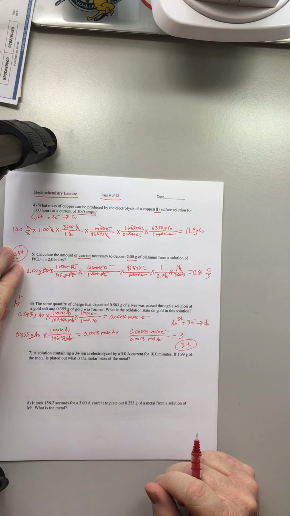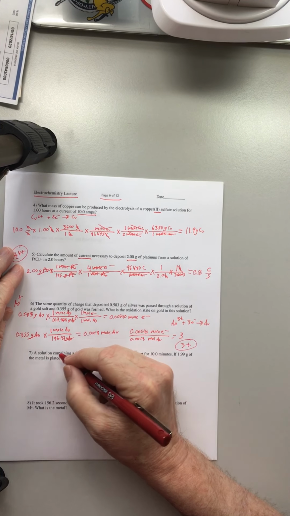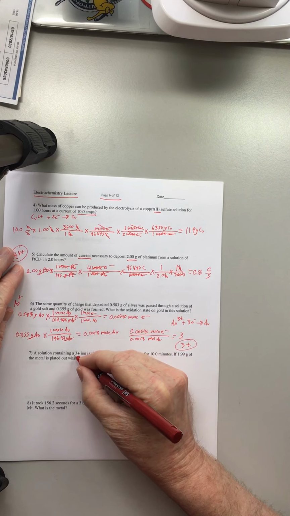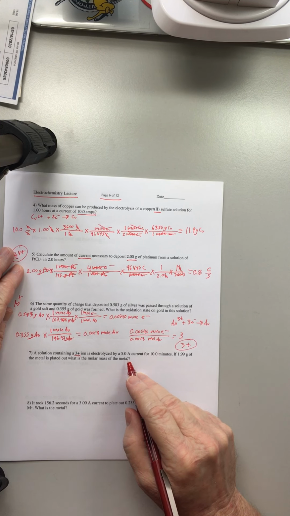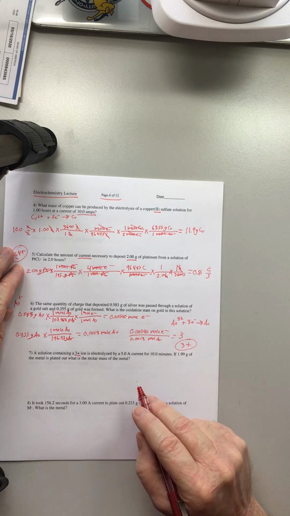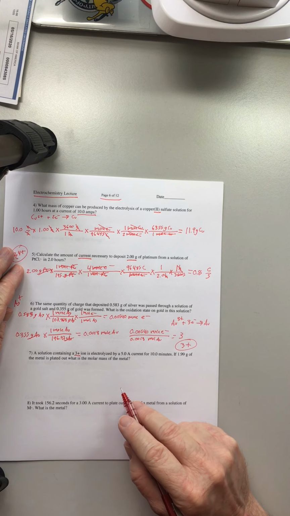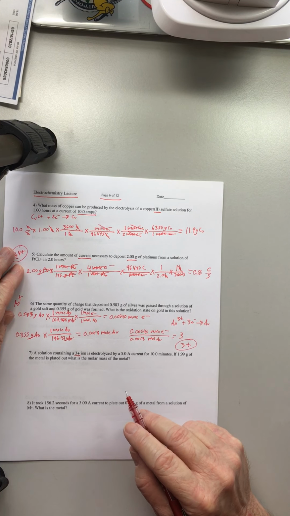Okay? So number 7. We have a solution, doesn't say what metal, but it's got a 3+ ion. We run a 5.0 amp current for 10 minutes, and we get 1.99 grams of the metal plated out. What's the molar mass of the metal?